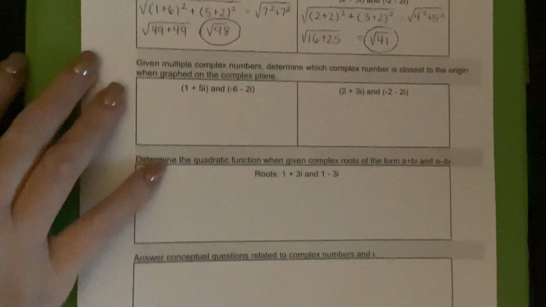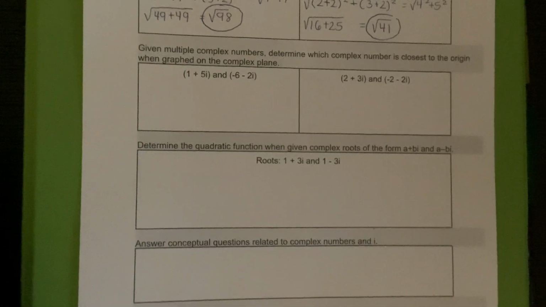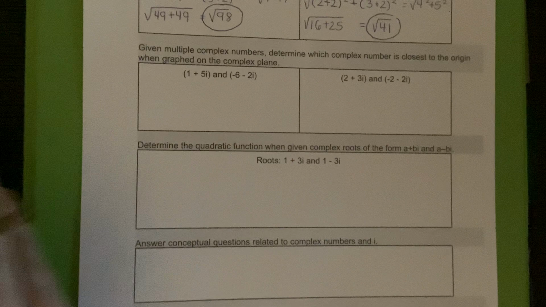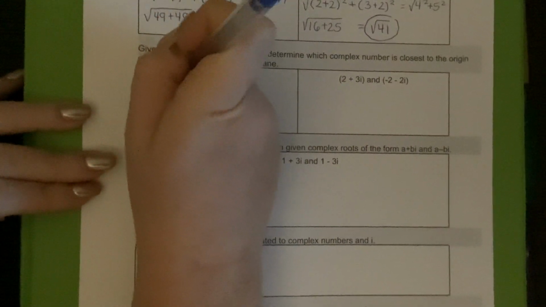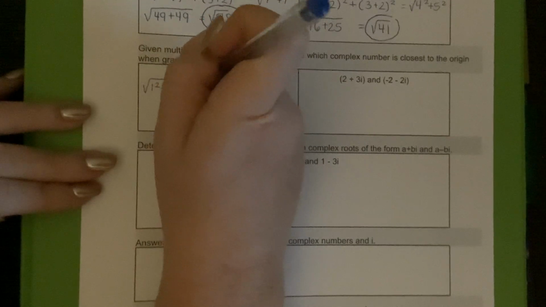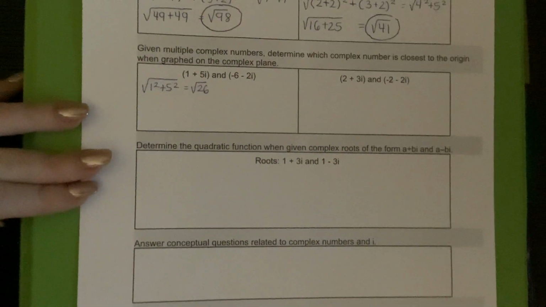Next thing, given multiple complex numbers, determine which complex number is closest to the origin. All right, so that's just going to be comparing the modulus. Whichever one has a shorter modulus, that's going to be the one that is closer to the origin. So if I were to do this one, I have 1 squared plus 5 squared. This is going to be equal to the square root of 26. No need to break these down because you're just comparing.